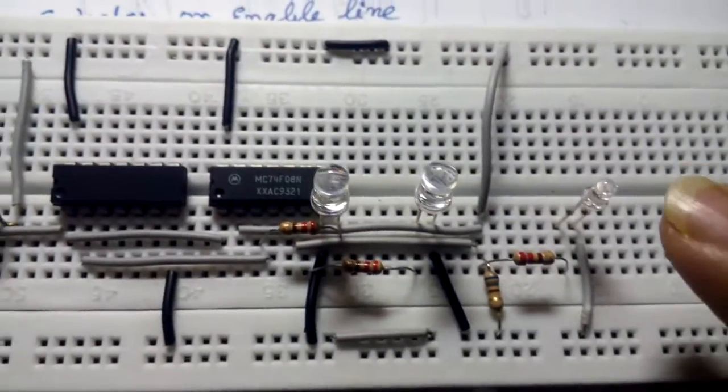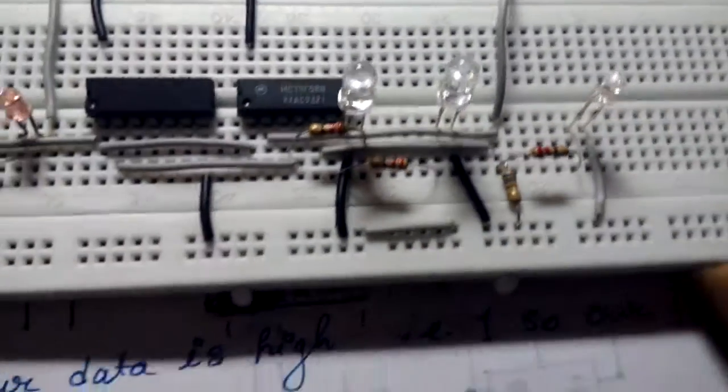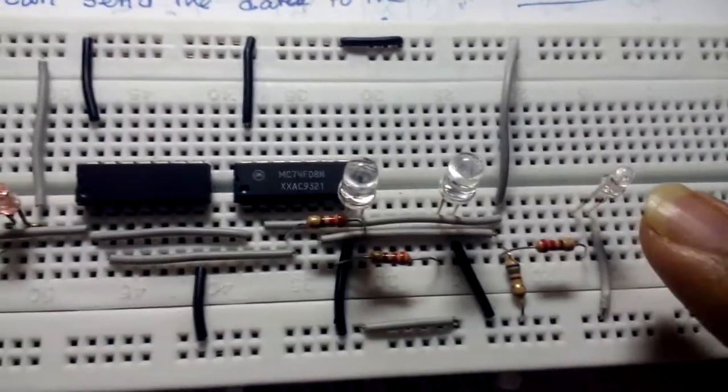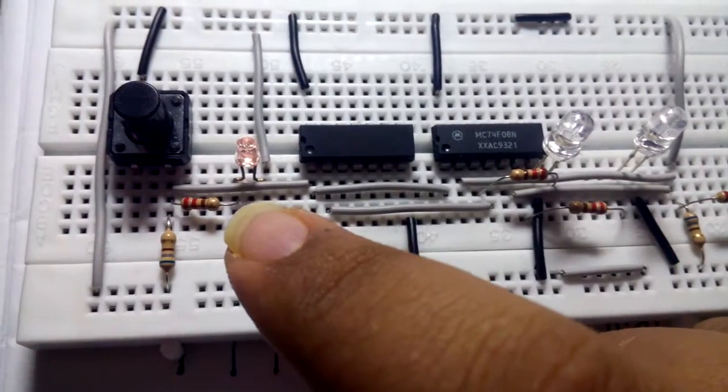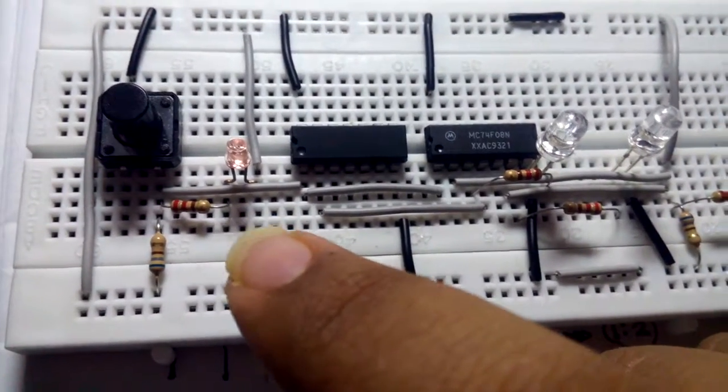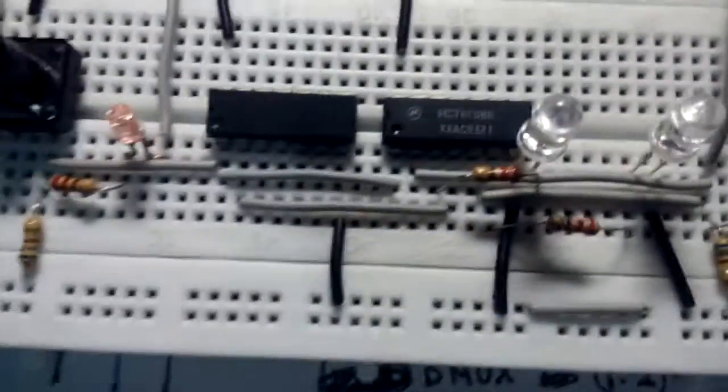When it is high it will be continuously glowing, and when it functions as I just discussed, it will light accordingly. And here I have attached an LED to check whether my data is at 1 or 0 condition. So now let's hook up the power.